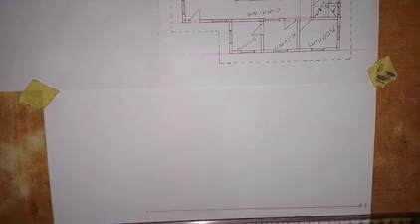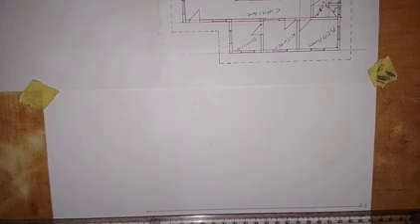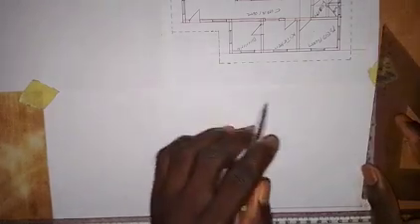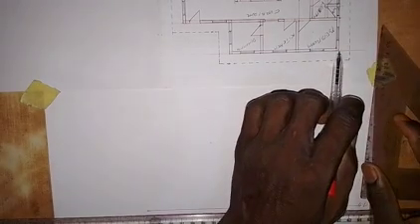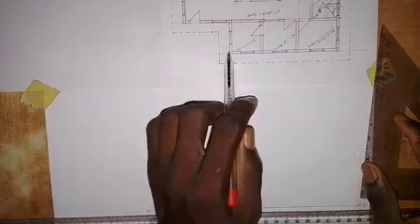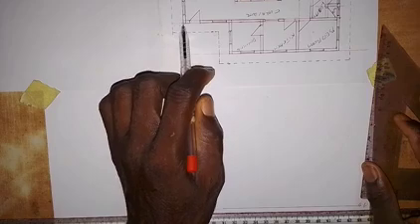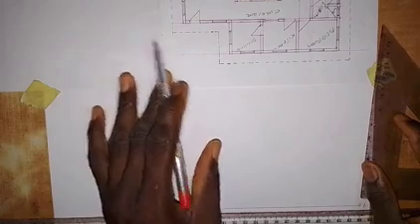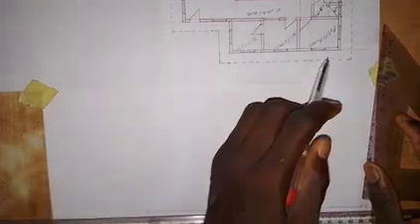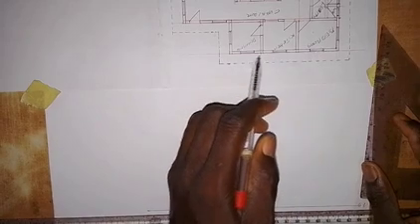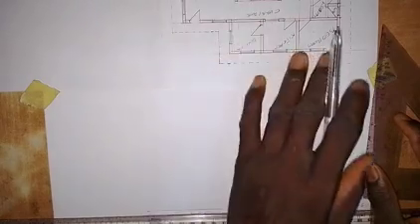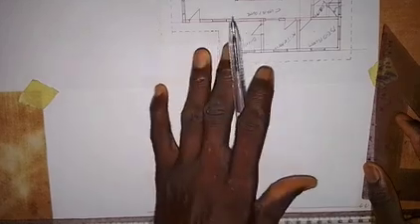The next thing that I'm going to do is to project what we have here. By the time I'm standing here, I'm going to see this corner, the edge of this wall. I will see the edge of this wall, and I will also see the edge of this wall. Those are the things that we are going to do first. Then when I'm looking in this direction, I will see this window, this window, this window, this window, then I will see this door.